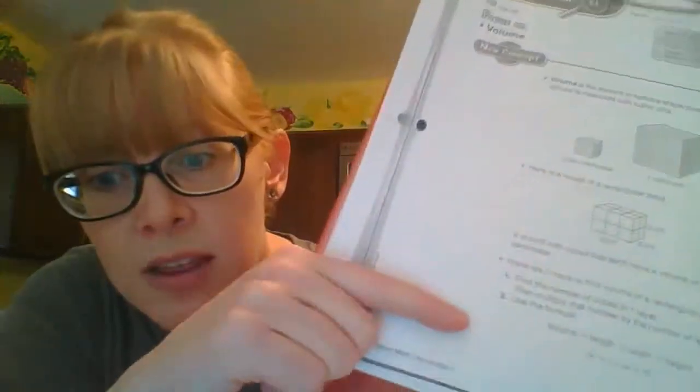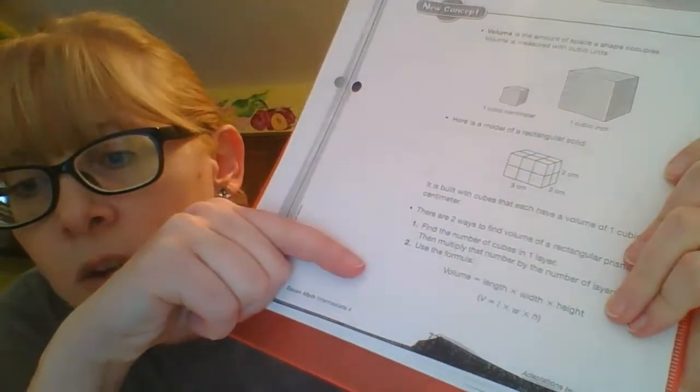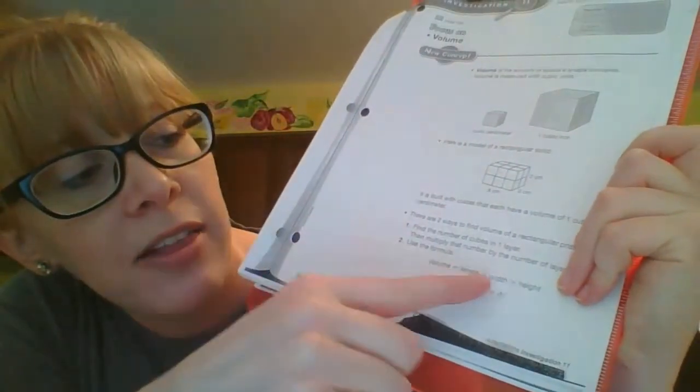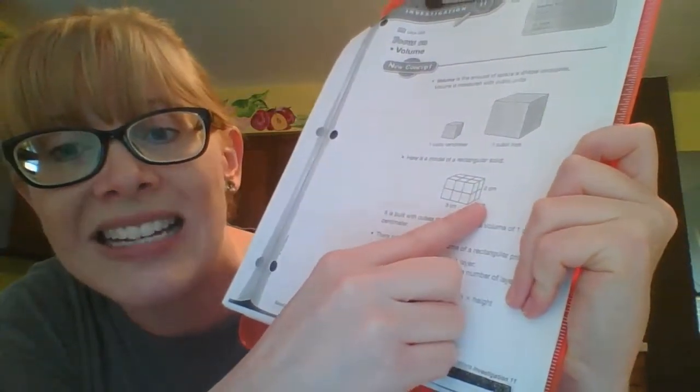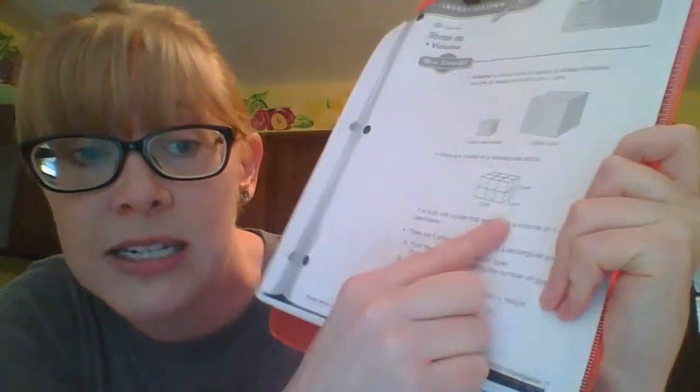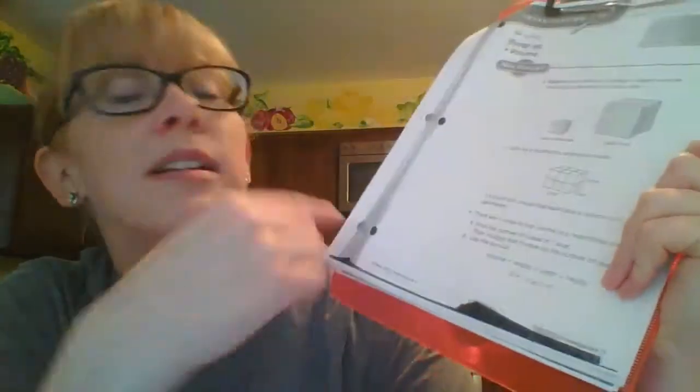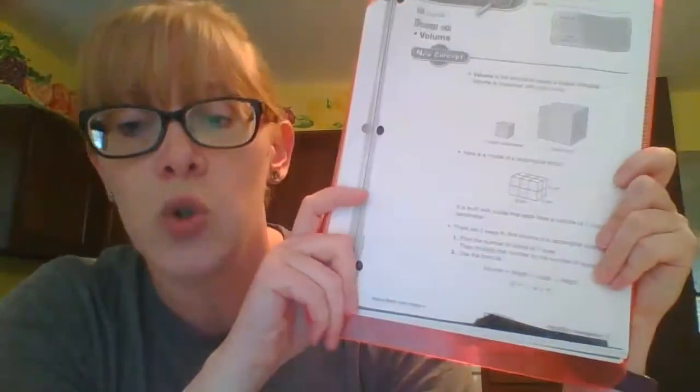Or we can use the formula, volume equals length times width times height. Length times width, 3 times 2 is 6, times height, times 2. So 6 times 2 is 12. 12 cubic centimeters, 12 centimeters cubed. So the front page is just setting up the investigation. Now we're going to go over some actual examples together.